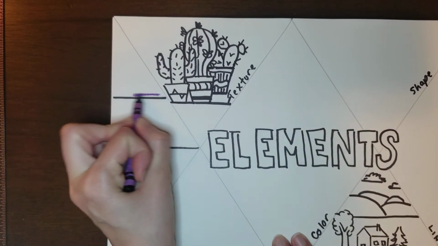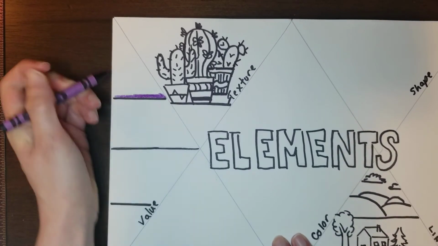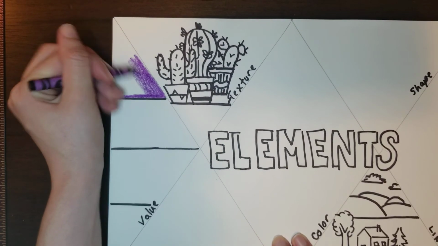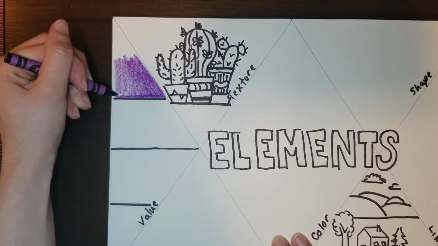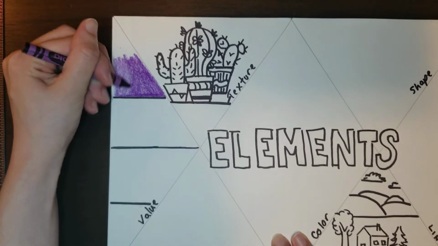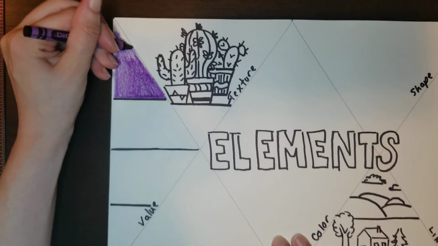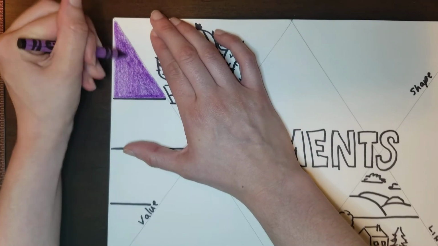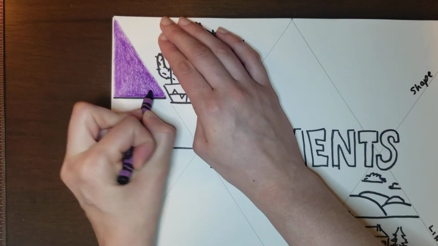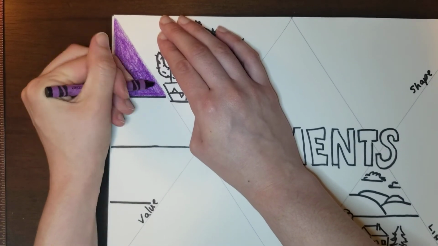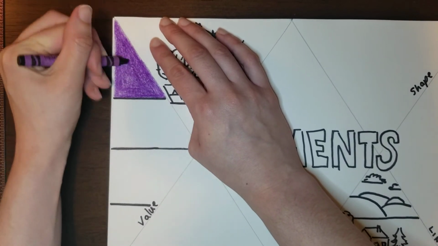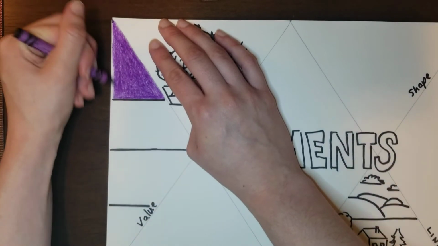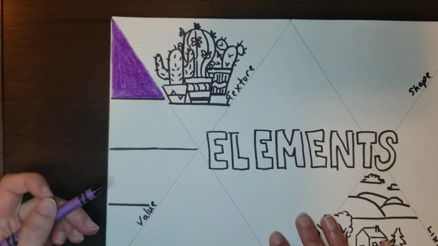So when I'm coloring, this top section here is going to be a dark purple. So I'm going to color the whole section in a very dark purple. You should be coloring probably as hard as you can without breaking your crayon. I'm notorious for breaking crayons because I color too hard, so I'm going to try not to break the crayon. All right, so that's a dark purple.